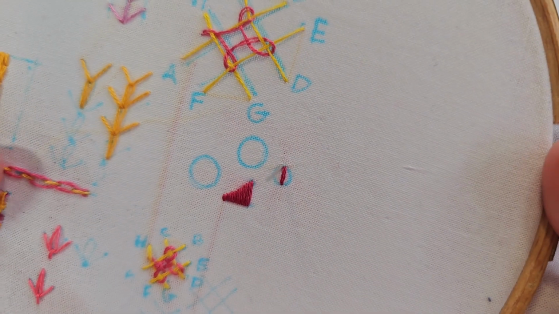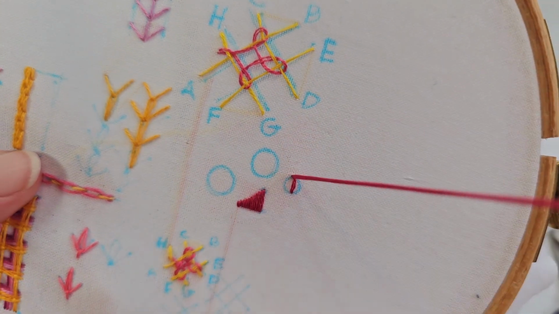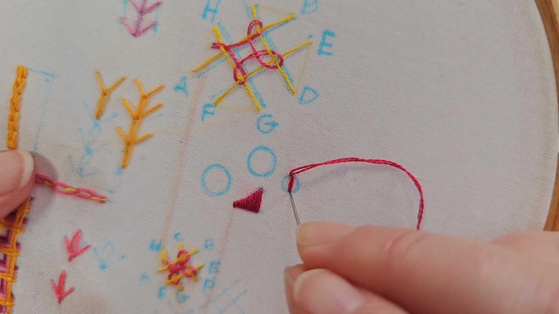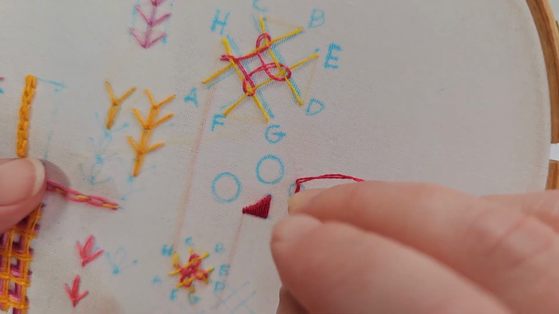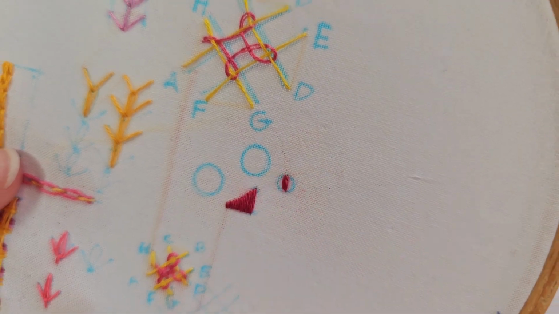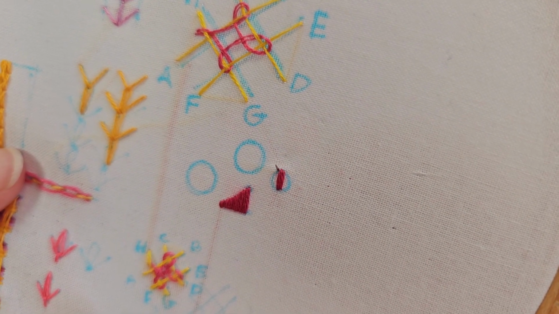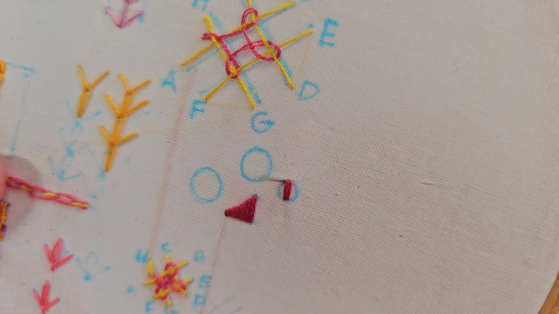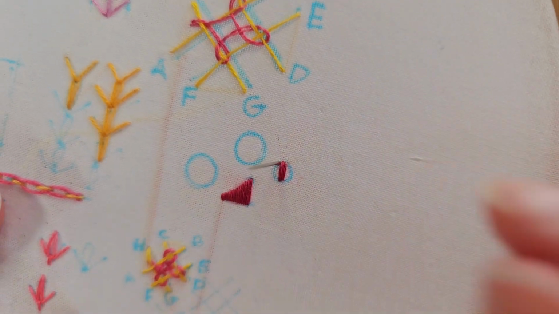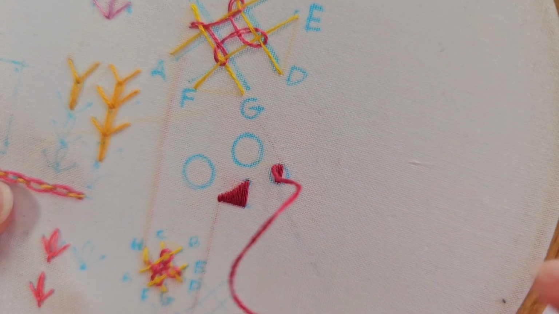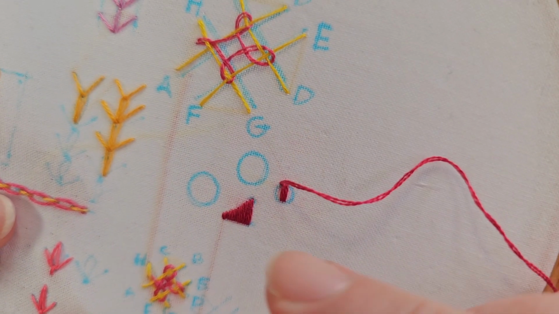And then to do the next one, I come up right next to the first one, and then I come down right next to it at the bottom. And for the next stitch, I come down one row in the fabric. I know it's maybe a little bit difficult to see, but that is what's happening.